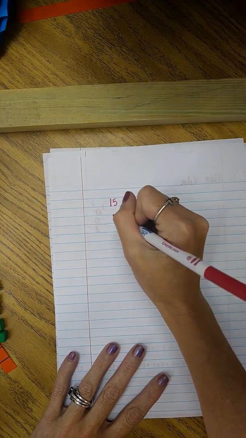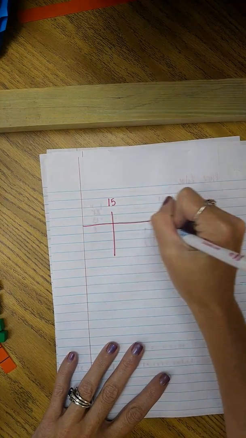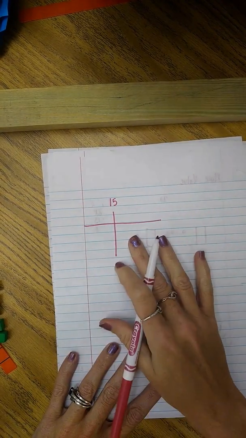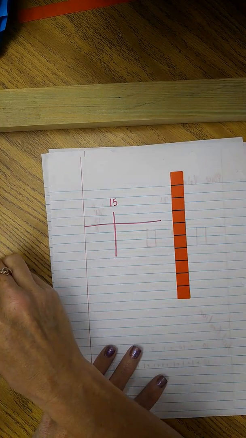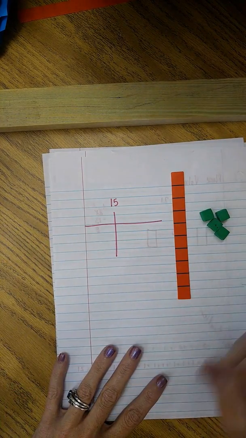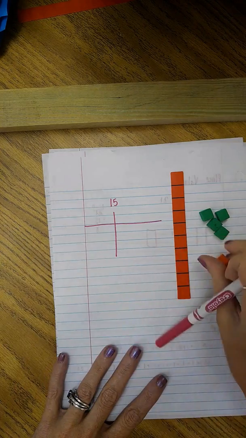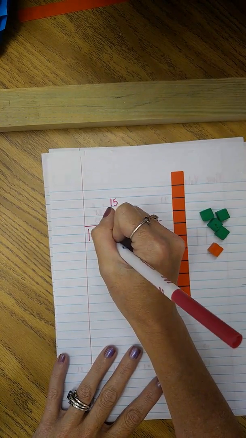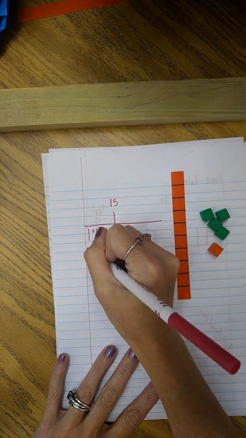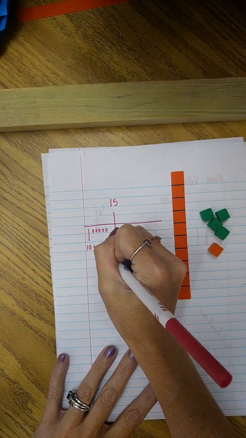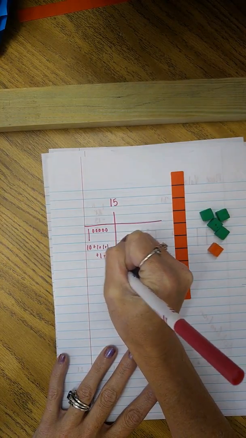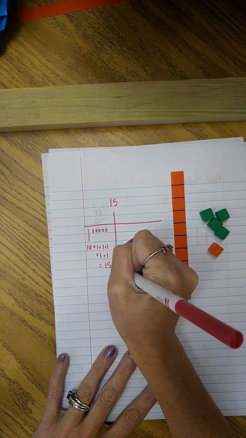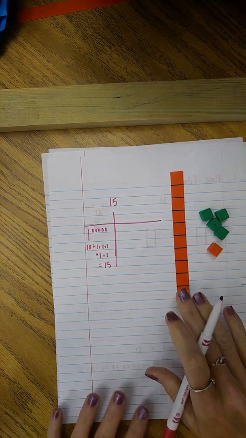They had to do 15 and they had to show it to me in 2 ways, and they had to justify it. So the number 15 could be represented as 1 rod and 5 units. That's 5 units. So 1, 2, 3, 4, 5. And that's 10 plus 1 plus 1 plus 1 plus 1 plus 1, which is equal to 15. That is one way to represent 15.